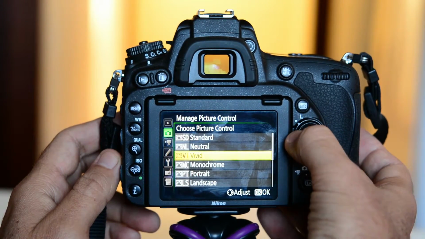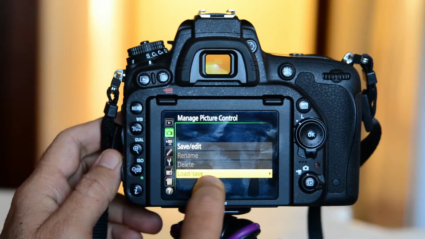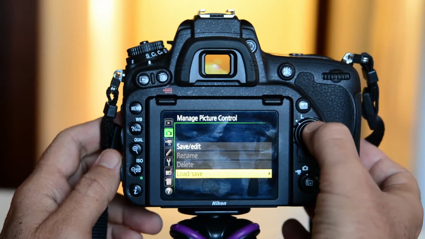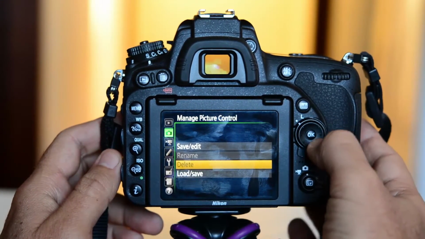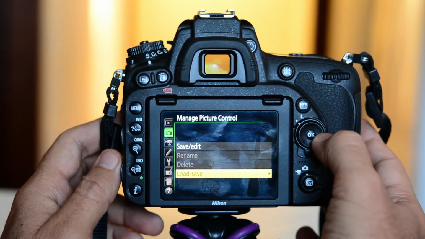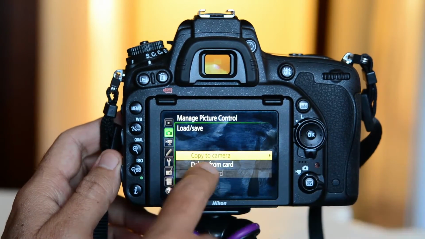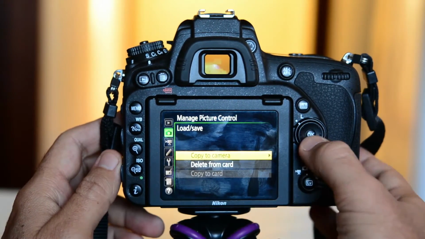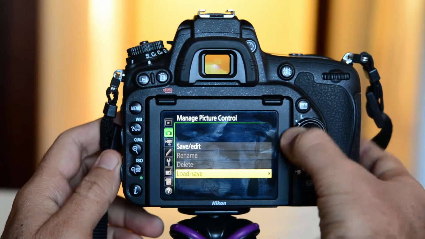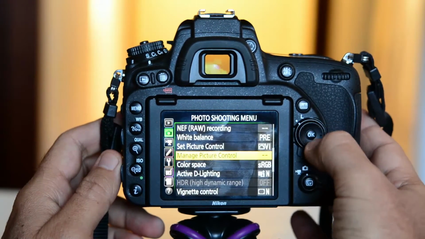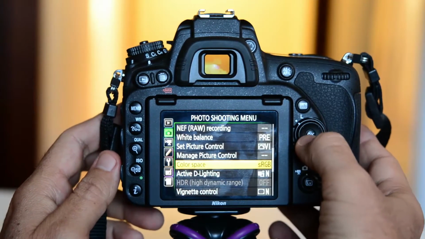Okay, once I edit, I will come here, load and save. I can rename when I have this new picture control. I can copy to camera, delete from card, and things like that. I can do that when I fine-tune my options.